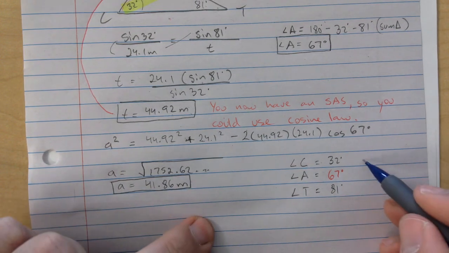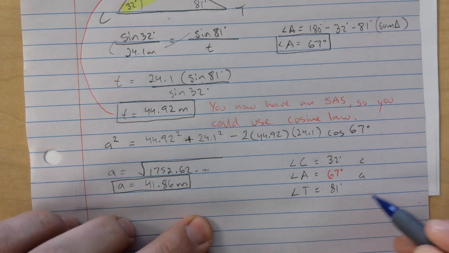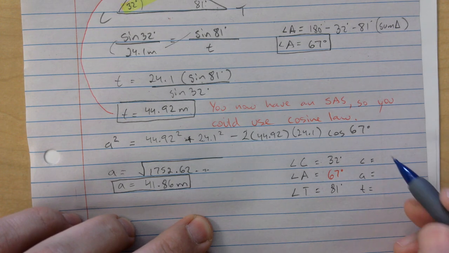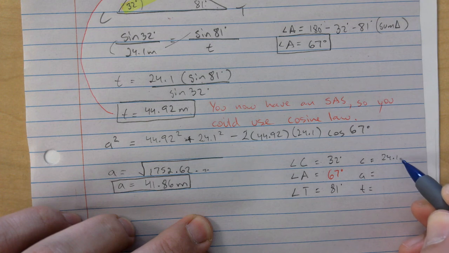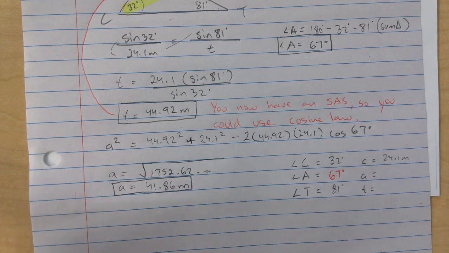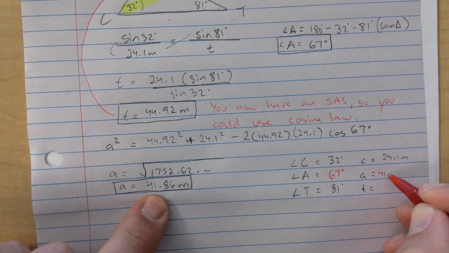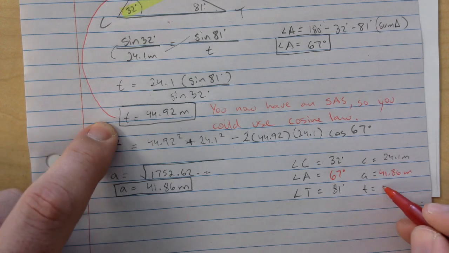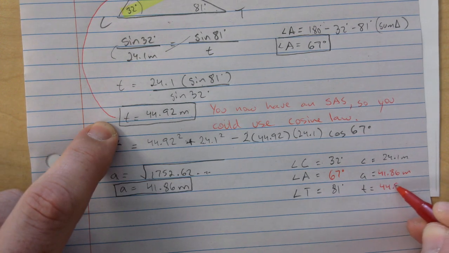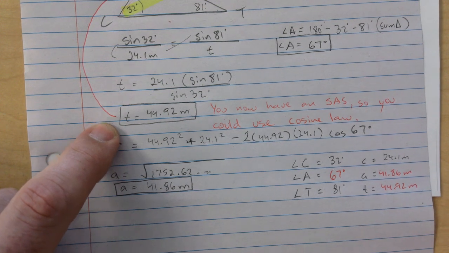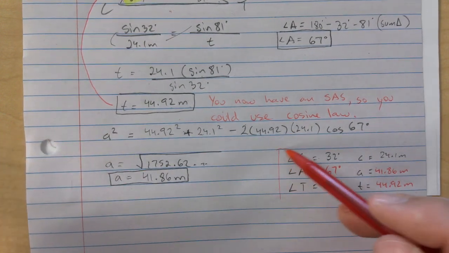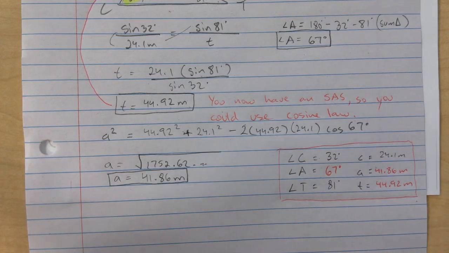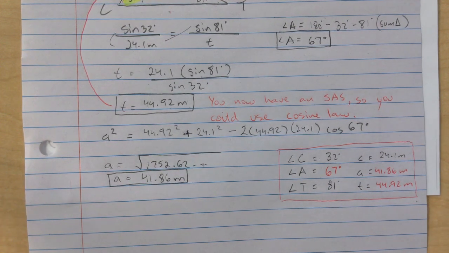And then we have side C, side A, and side T. C was given to us, that's 24.1 meters. A is 41.86 meters, which we calculated, and T is 44.92 meters, which we also calculated. So right now this triangle is solved. You know everything about it. Okay.